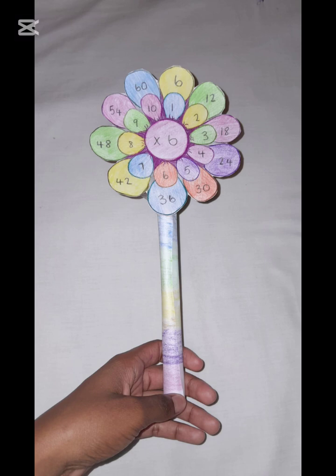In conclusion, the multiplication flowers tool is an innovative and effective way to teach numeric patterns and multiplication facts. Its visual representation and interactive nature make it an engaging and memorable learning experience for students. I'm excited to explore ways to implement this tool in the classroom and adapt it for different subjects and topics.